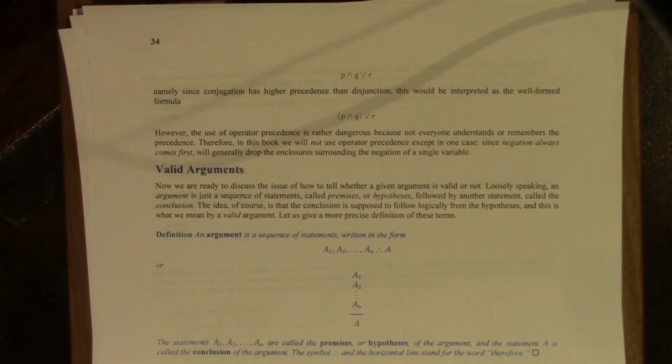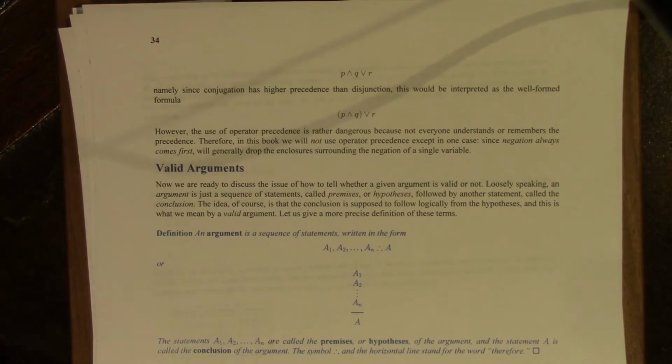Okay, we are now ready to discuss the issue of how to tell whether a given argument is valid or not. Loosely speaking, an argument is just a sequence of sentences or statements that are called the premises or hypotheses of the argument, followed by another statement called the conclusion of the argument. And the idea, of course, is that the conclusion is supposed to follow logically from the hypotheses. And that's what we mean by a valid argument.